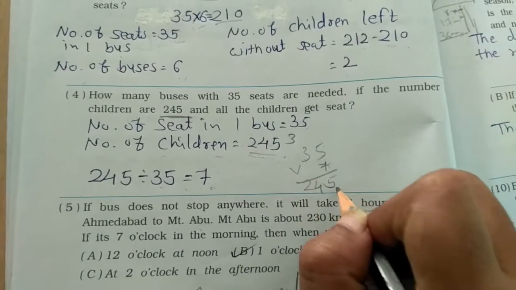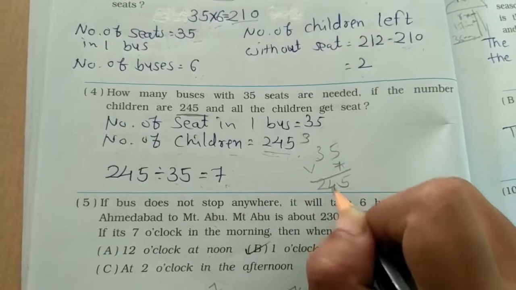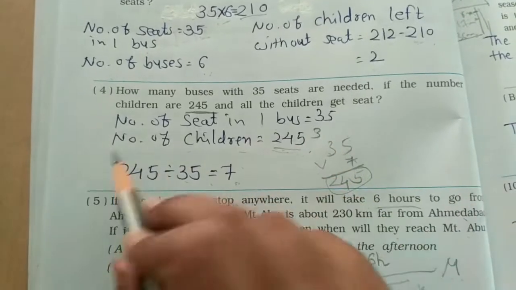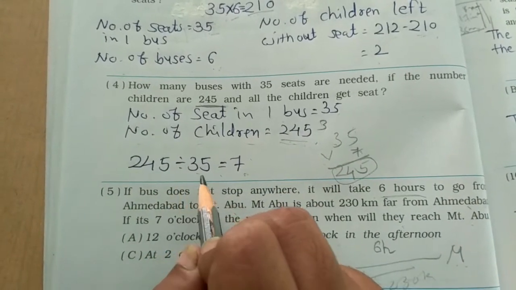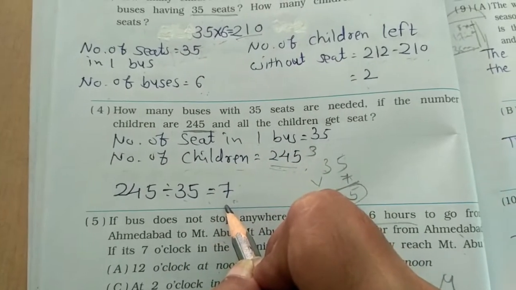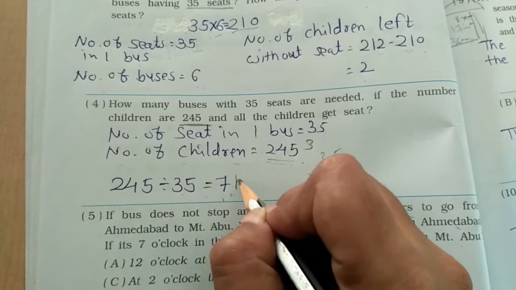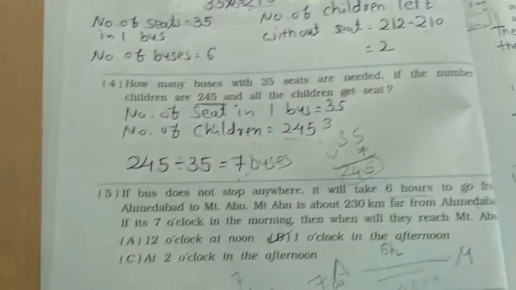This way, 7 5s are 35, carry 3. 7 3s are 21 plus 3 is 24. So we are getting exactly 245. So 245 divided by 35 is equal to 7. So how many buses do we need? Okay, so we need 7 buses.